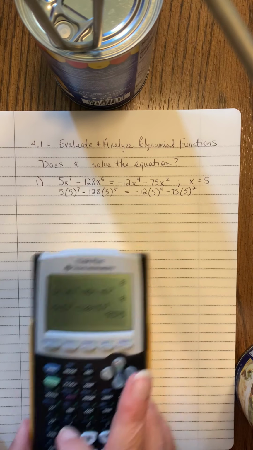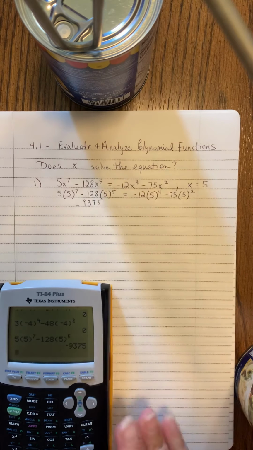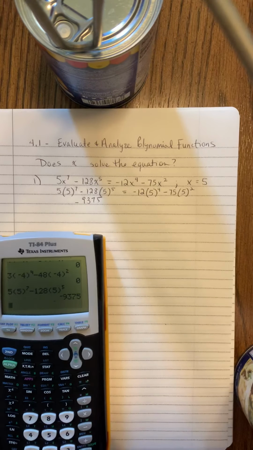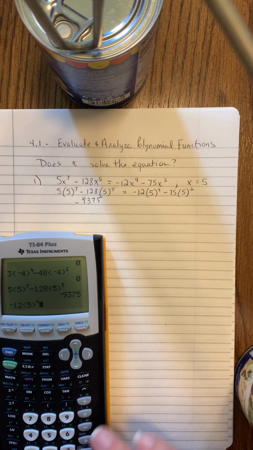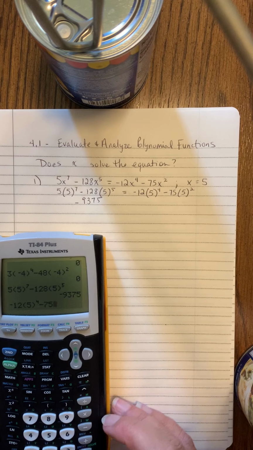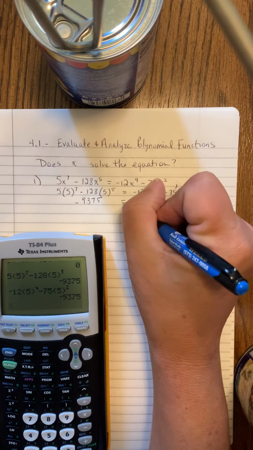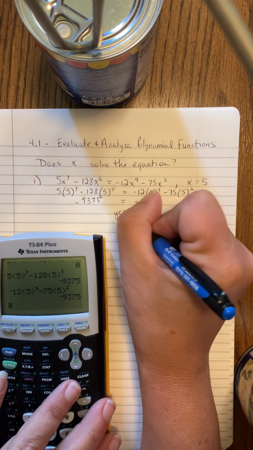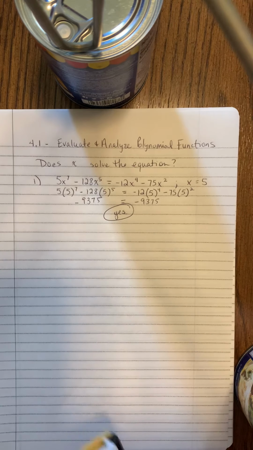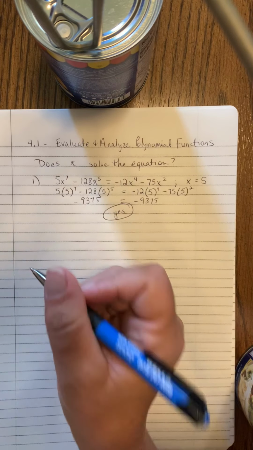So this side, I got negative 9,375. And then on the other side, negative 12 multiplied by 5 to the power of 4 minus 75 multiplied by 5 squared. This side is negative 9,375. So does x solve the equation? Yes, it does. And if these two answers were different, of course, you would say no.